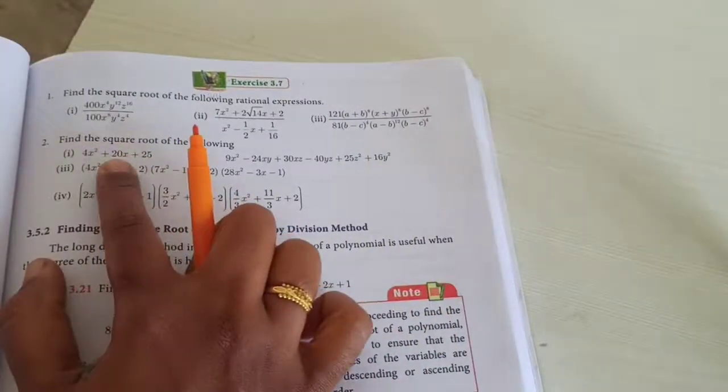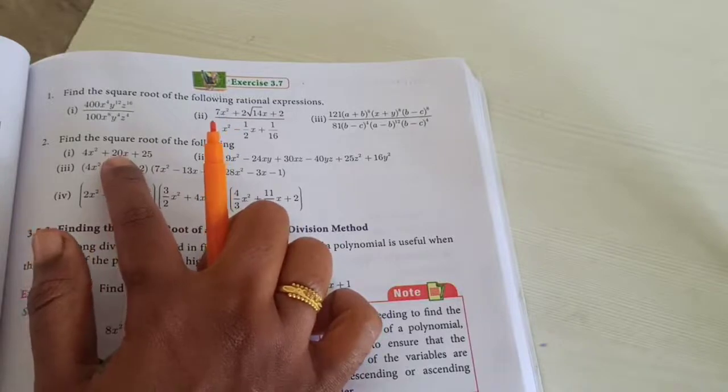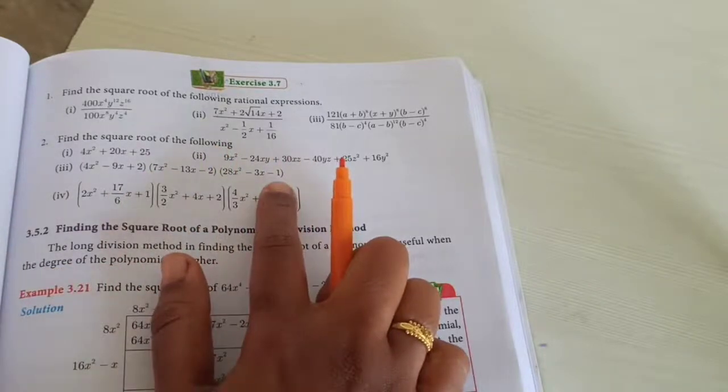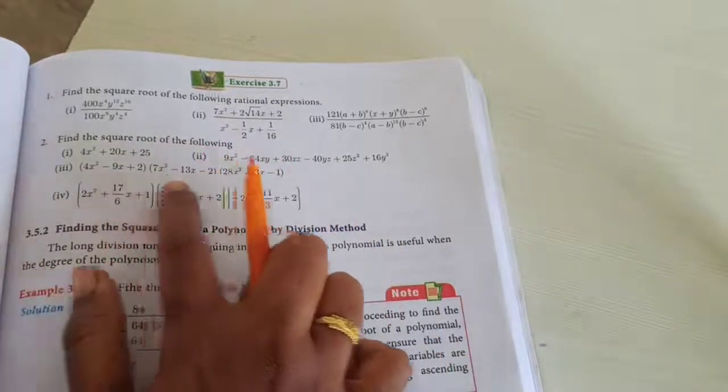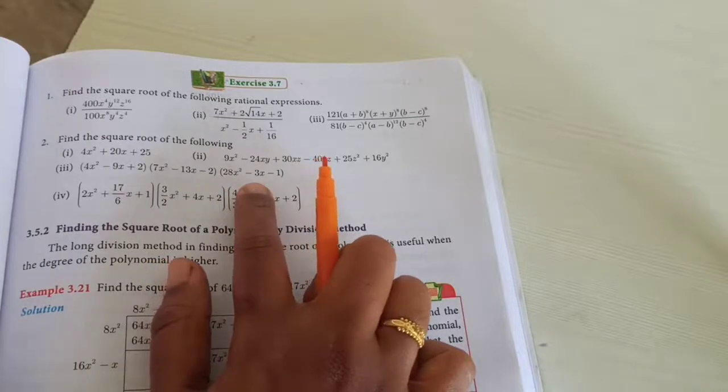First you need to factorize. Using factor method you can factorize. After that find the square root. Then third one also. This third question, every term is a quadratic polynomial only. So, according to that, you need to factorize the terms. Then you need to find the square root.